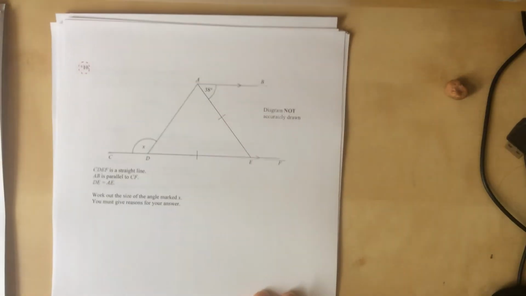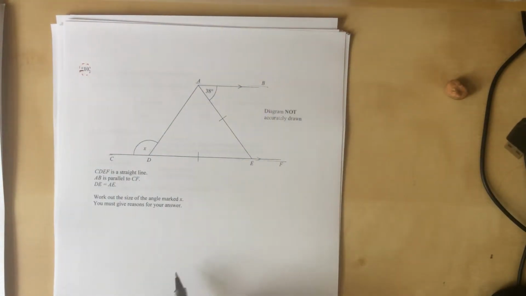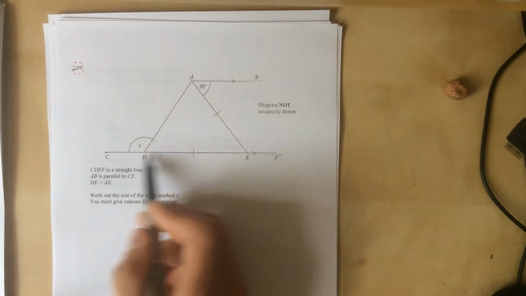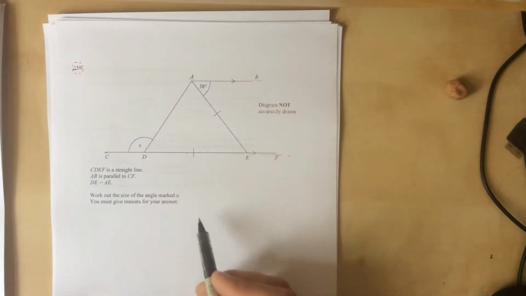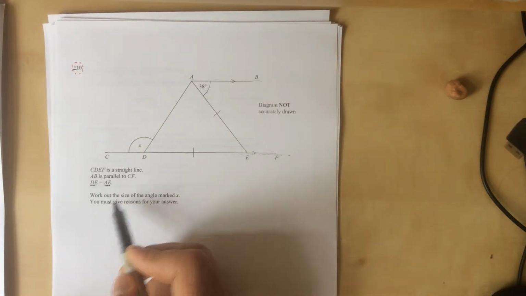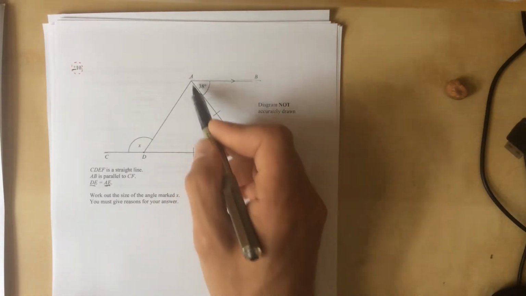Now the next question, bit of a tricky one. It is a star question, so that means that there's marks for your working out, and it does say give reasons for your answer. Quite a tricky one, but we can technically get full marks for this if we remember everything. So we've got a straight line here, which is parallel to this straight line up here, and it says here that DE equals AE. So this line here, from D to E, is the same as from A to E.